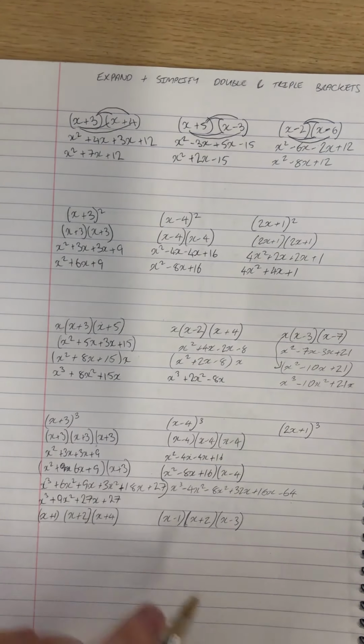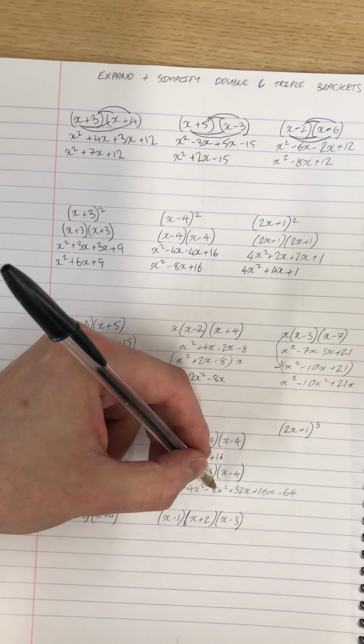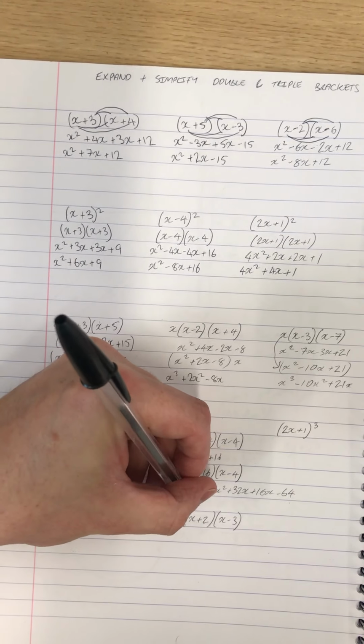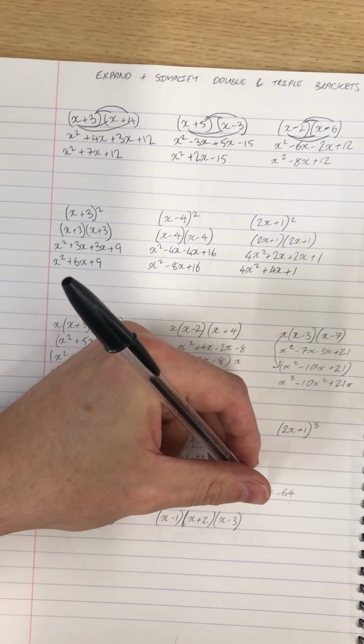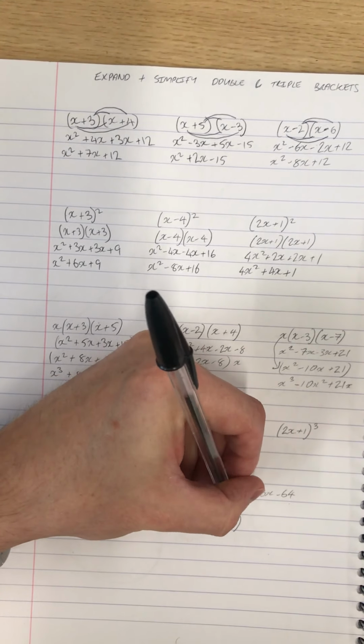So that, and then again we simplify, so we have the singular x cubed on its own, minus 4x squared minus 8x squared, so that gives us minus 12x squared, plus 32x plus 16x, which is plus 48x, and then minus 64 at the end.